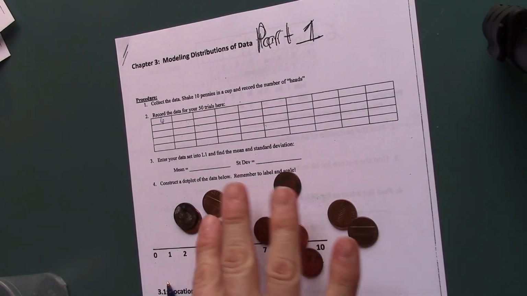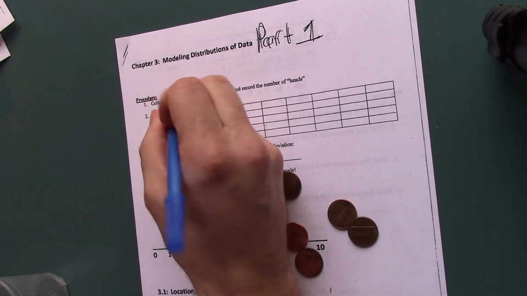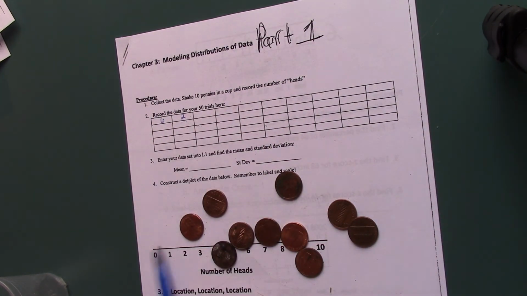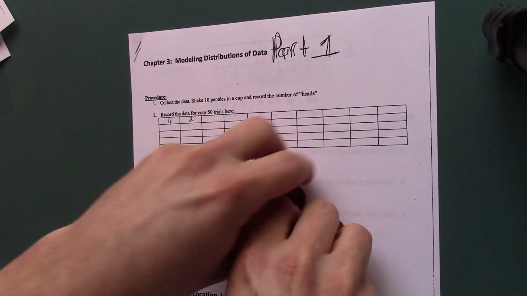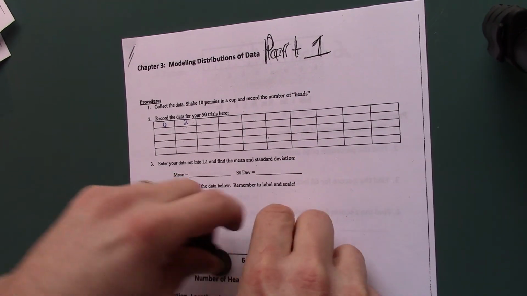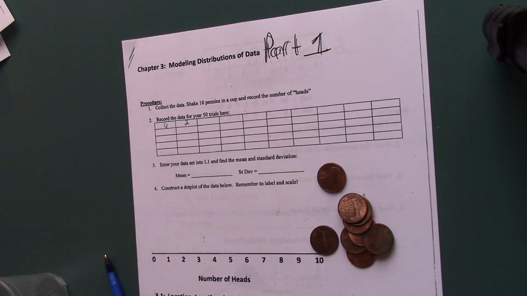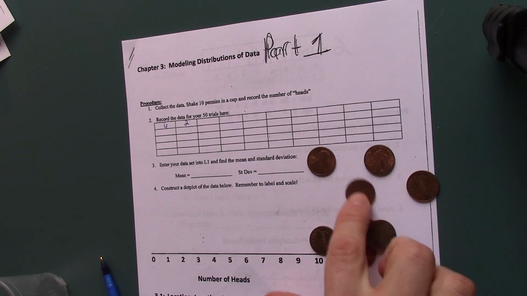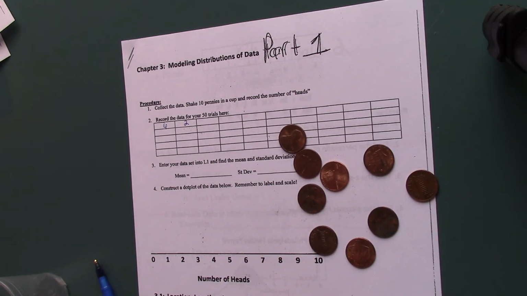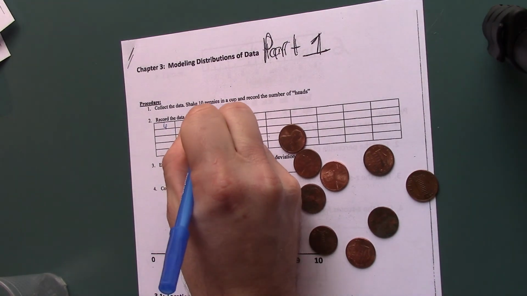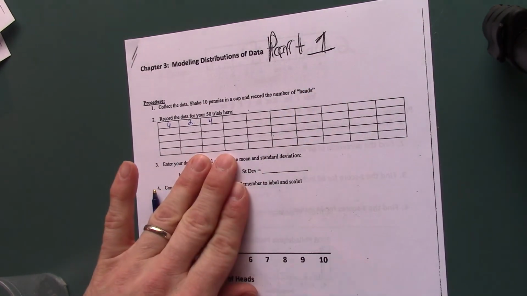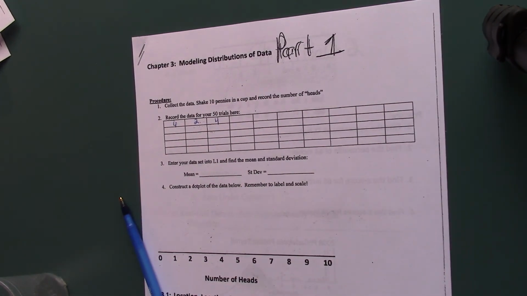Let's see, 1, 2. And I want you to continue that for 50 times. Okay? And I'm just going to shake them up, do it one more time here. Okay, see, I got 1, 2, 3, 4, 4. I'm going to actually do this myself as well. And after that, I want you to find the mean and the standard deviation.